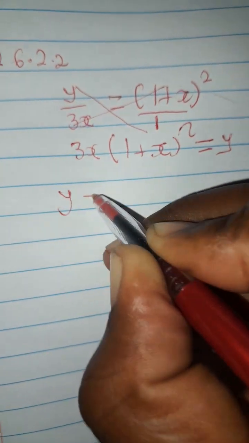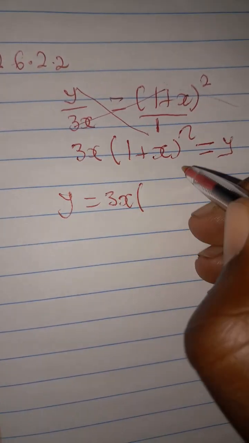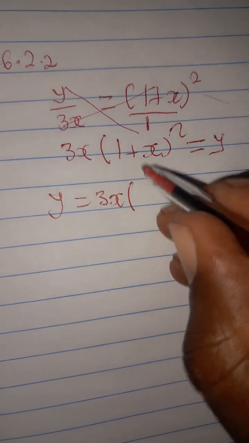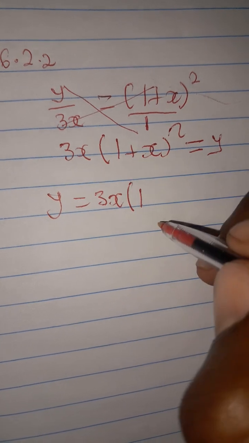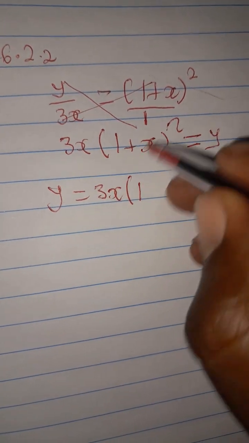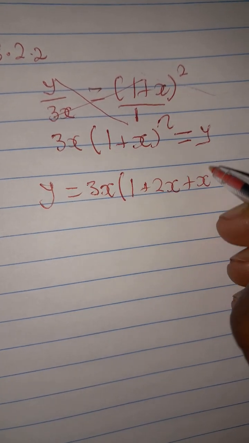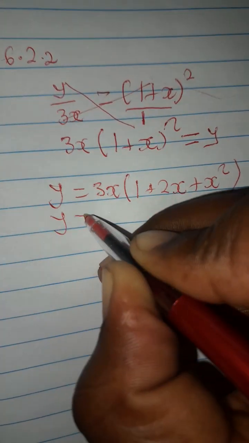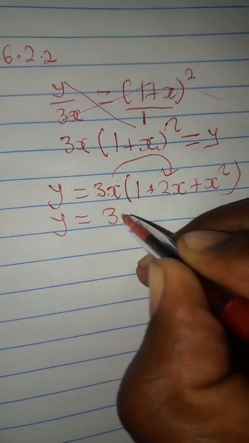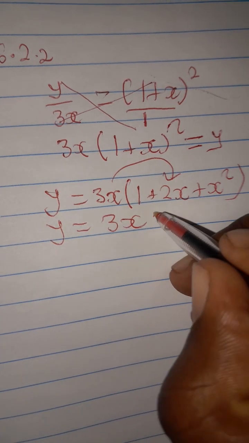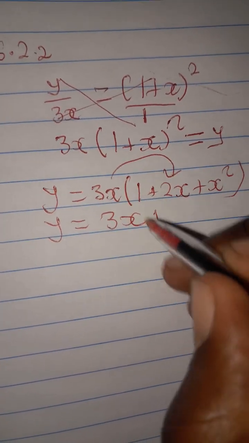So let me write it like this: y is equal to, then let's expand this, or let's simplify this. 1 squared is going to be 1, okay, then 2 times 1 times x, that will be 2x, then square the last, that will be x squared. Then let's multiply it back. We are having 3x times 1, that's going to be 3x.